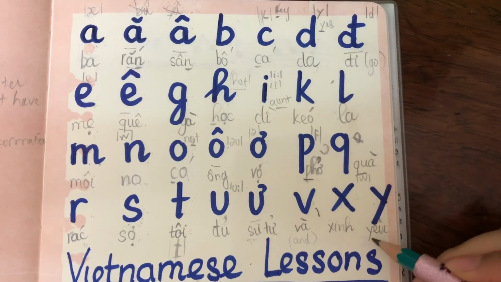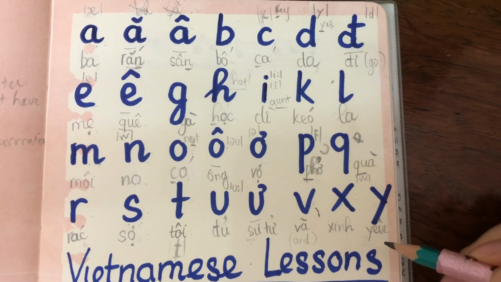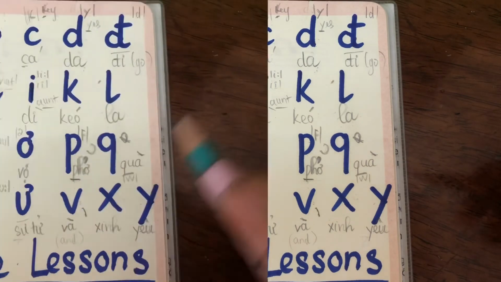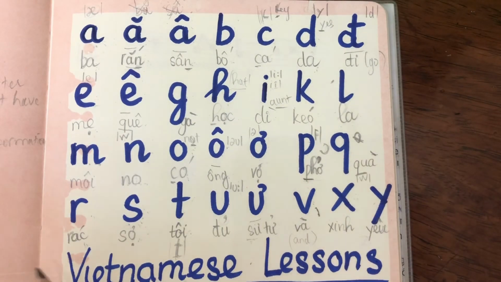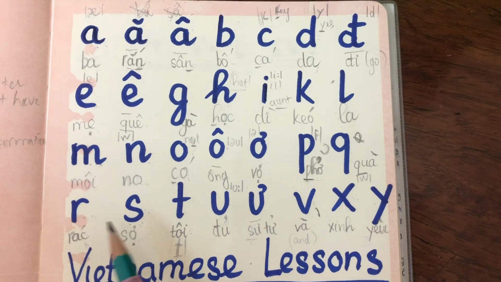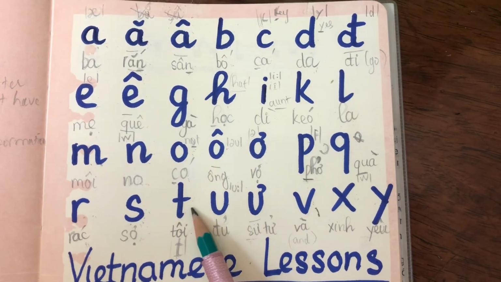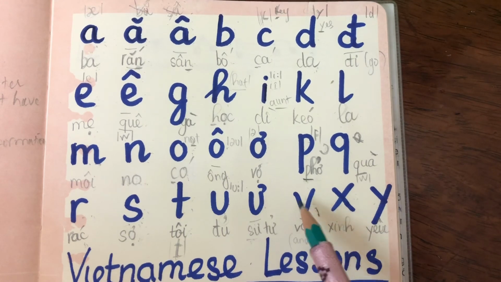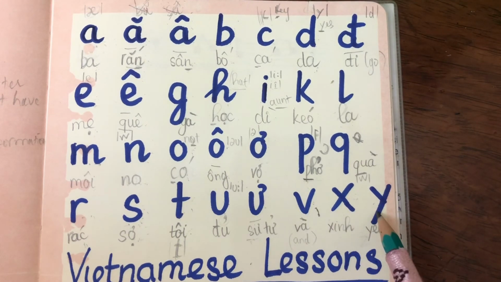And then the example I have here is yêu, yêu, which means to love in English. So let me go over the last row. R, sa, ta, u, v, sa, y.